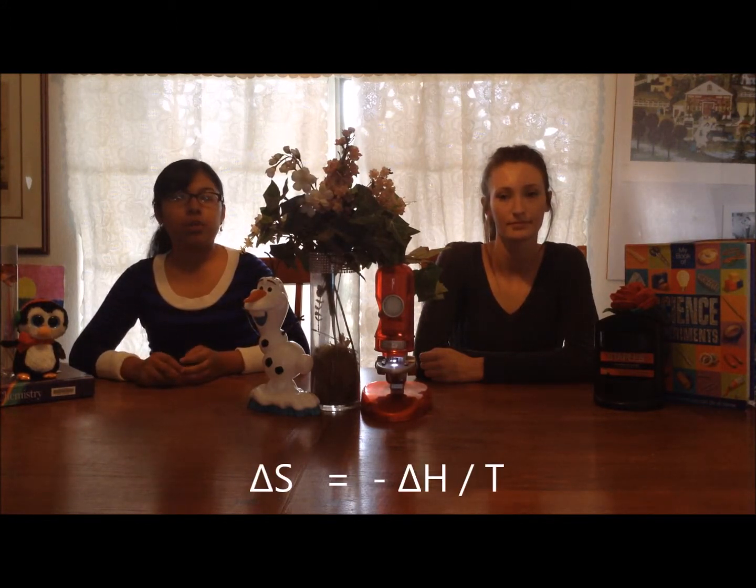Something that goes along with what Tracy just said is the second law of thermodynamics, which states that in any spontaneous process, there is always an increase in entropy in the universe. So basically what she was saying is that the entropy in the universe is increasing because nature favors disorder. We can express delta S in terms of delta S equals negative delta H divided by temperature.